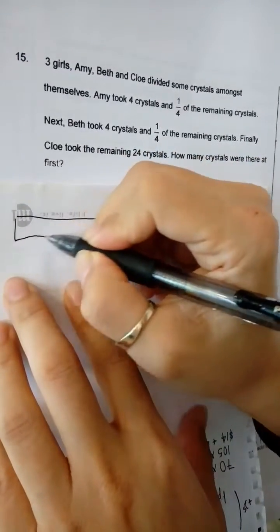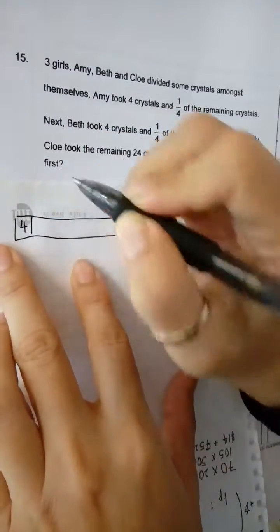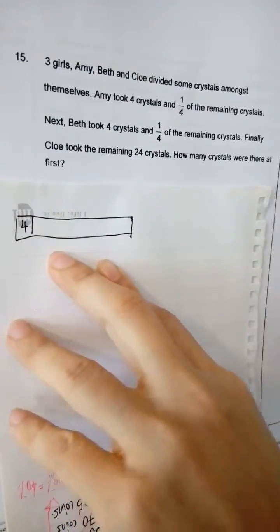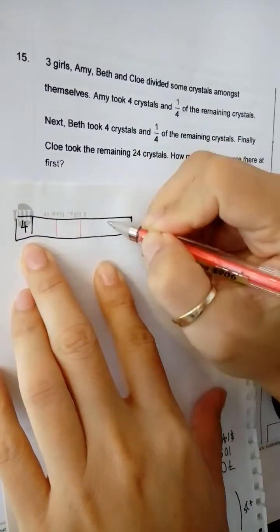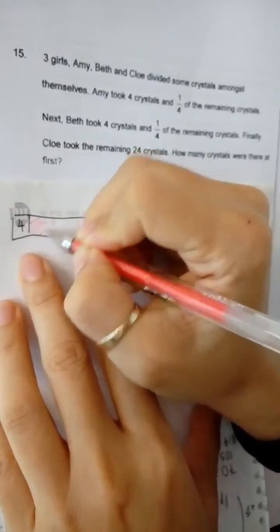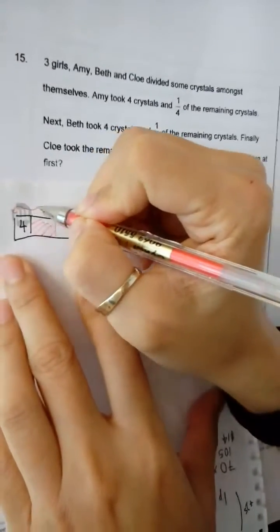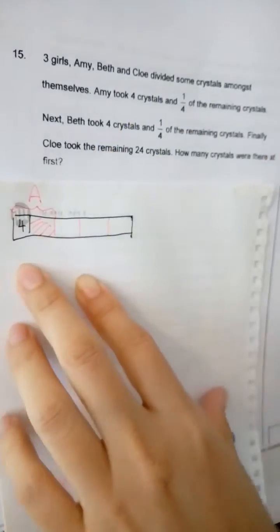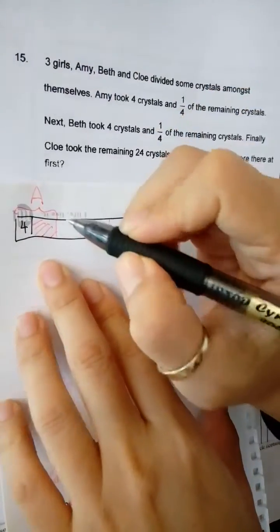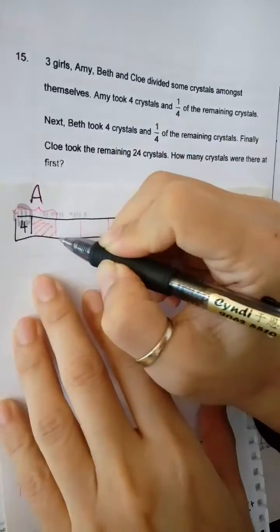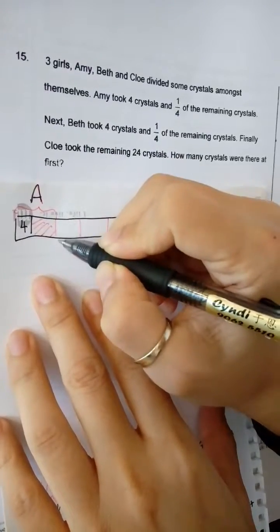Okay, I'm going to just cut it anyhow. She took 4, and 1/4. This is the remaining. I'm going to cut it into 4. She's going to take here. Now Amy. Now Beth. Can we see this? Okay, so Beth took another.